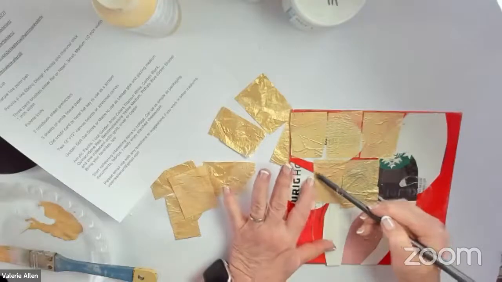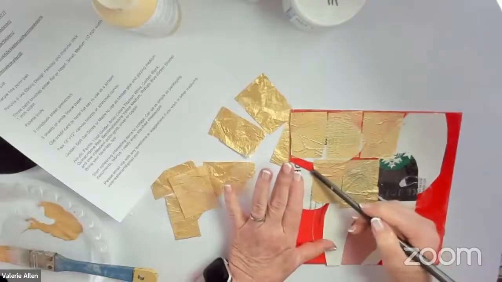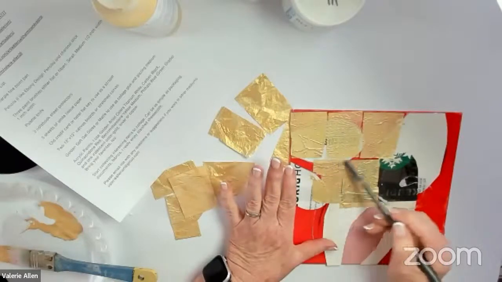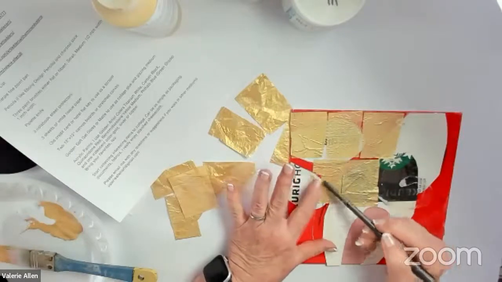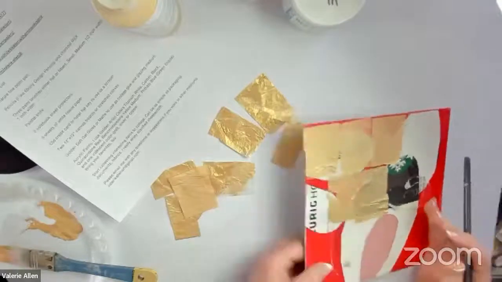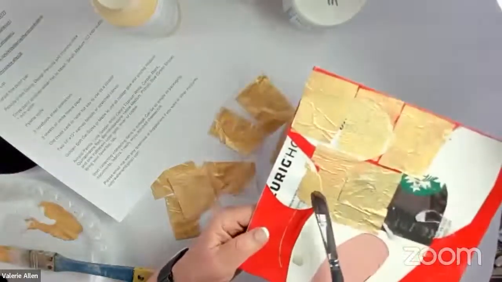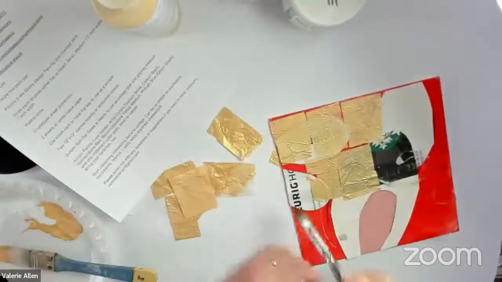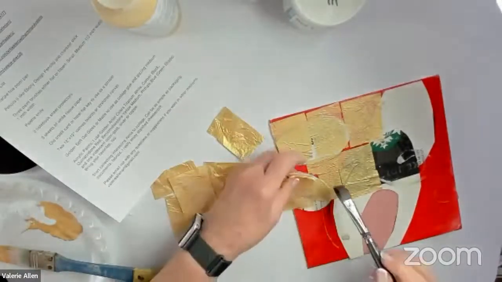Let's press this out. Oh, I tore it, but no big deal. In fact, I'm going to deliberately tear it. Makes it look more like gold leaf. So you start to see the intersections right here. So I would just, let's see if I can quickly cover the rest.